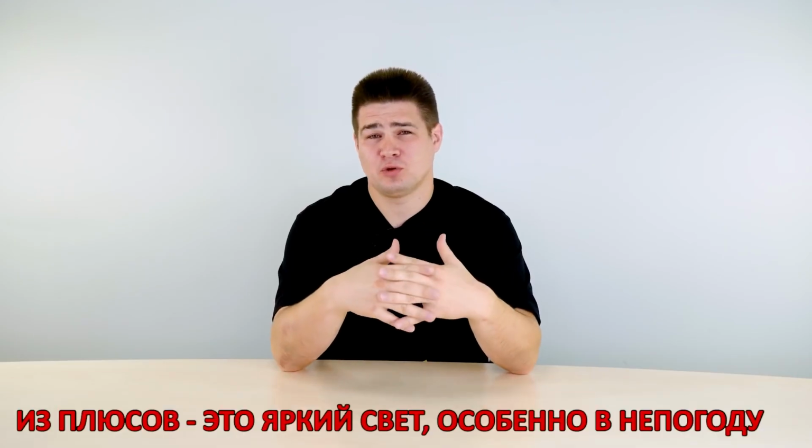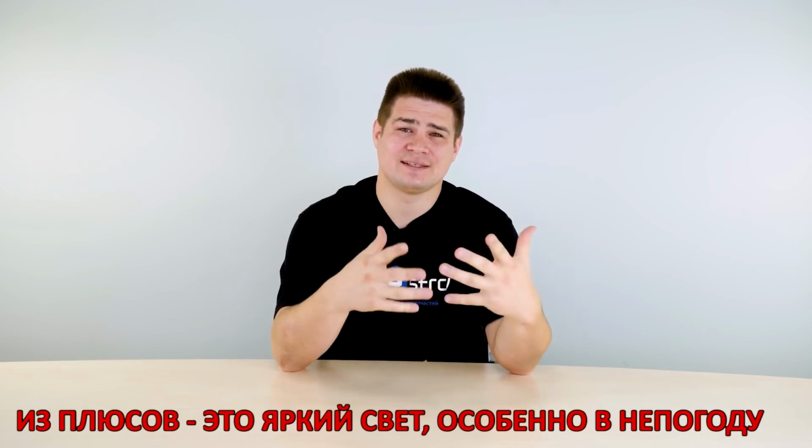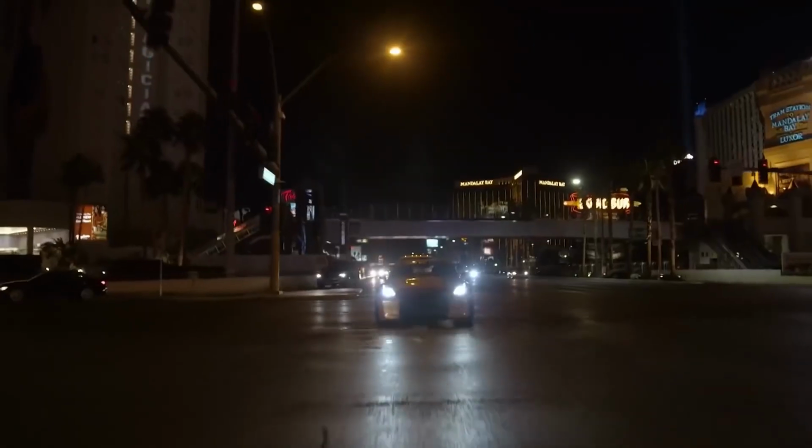And so, inside xenon lamps, the light source is an electric arc that occurs between two electrodes under high voltage. Everything is very simple. The relative advantage of xenon lamps is their brightness, especially in bad weather, fog and rain.